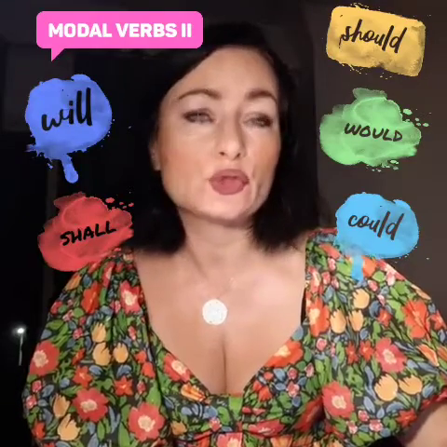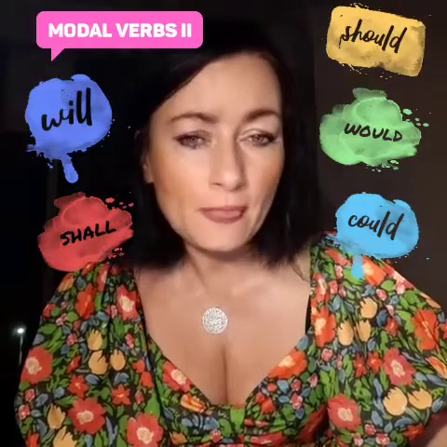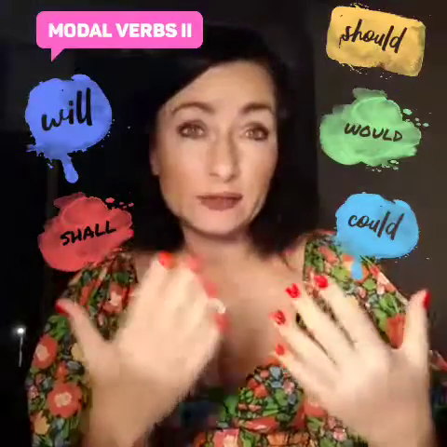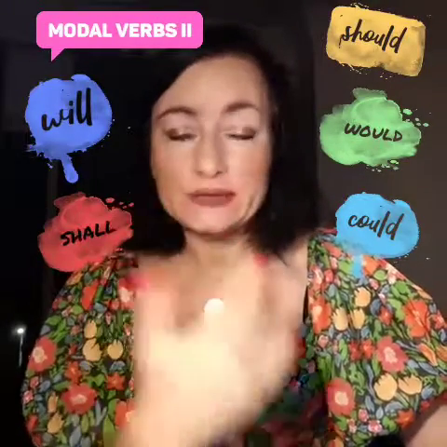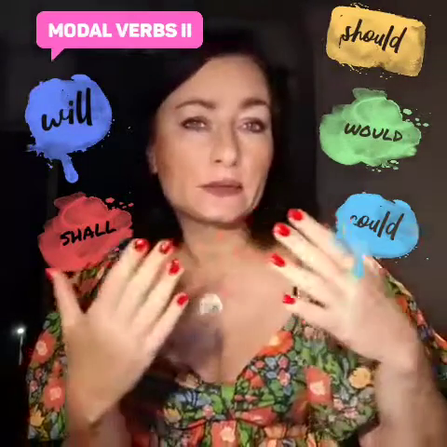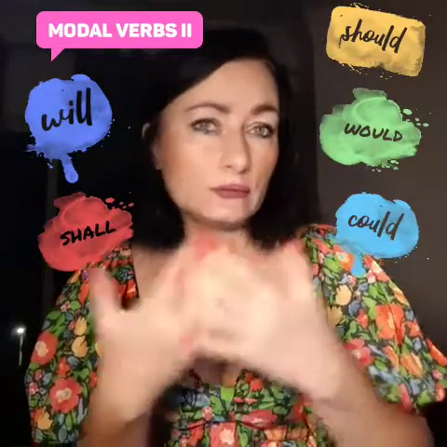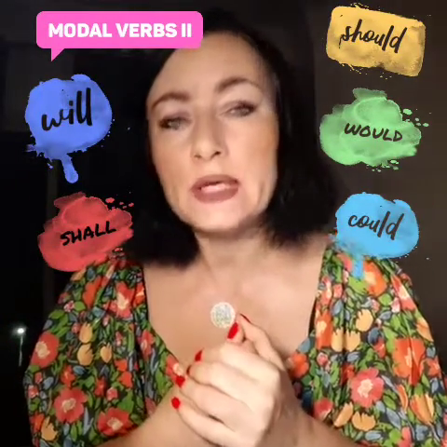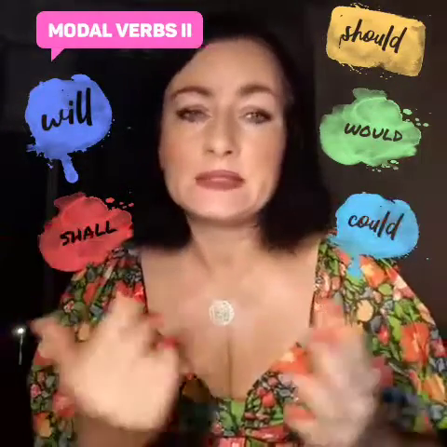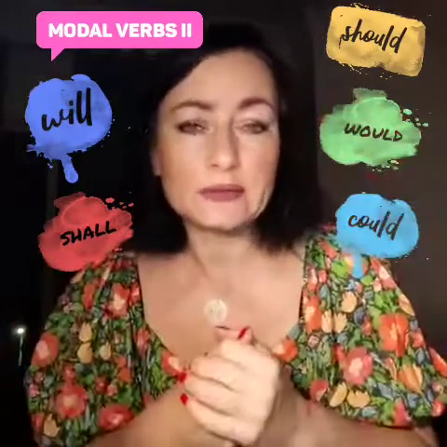Then we use it for making requests, for making promises and offers, and to describe the consequence of a conditional phrase. So it has a lot of functions. Examples for the future: we will be at the hotel until 8 p.m. The trains will be late today because of the bad weather, which is reality. How long will you stay in Hong Kong? Because it is for the future. He will send us the report when he has all the data. So he will send us, because that's the future.